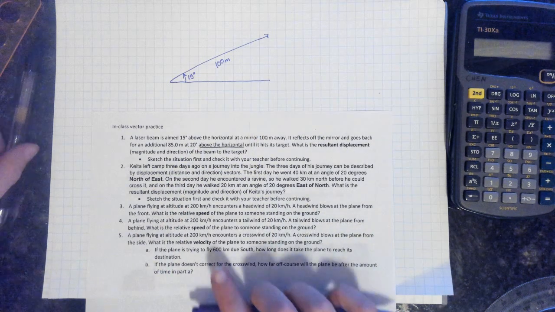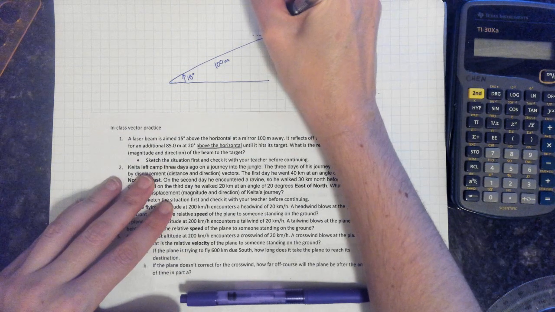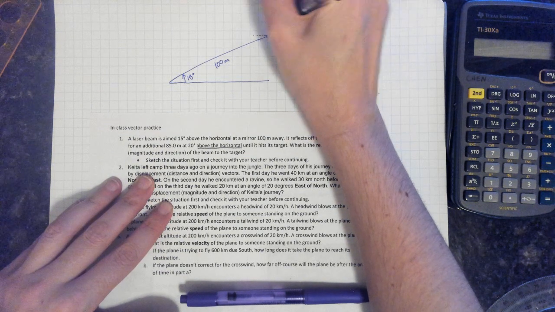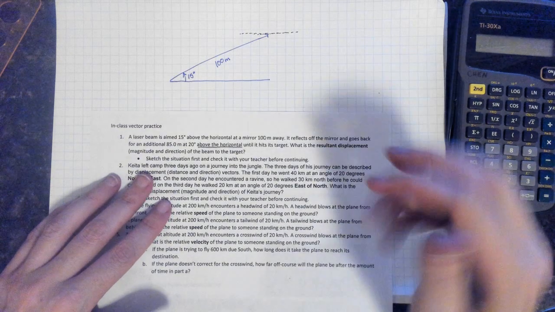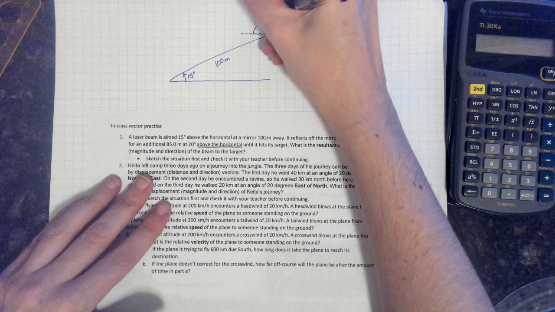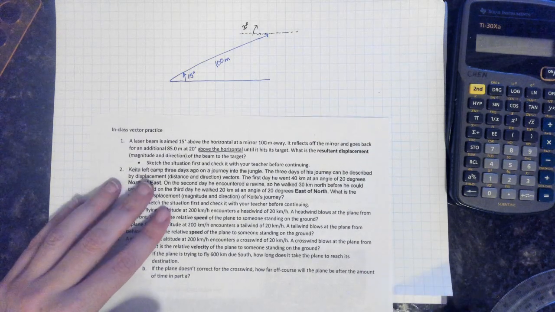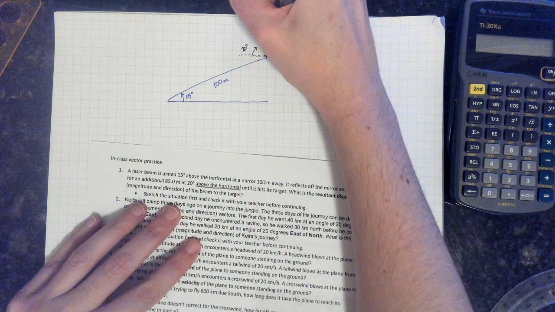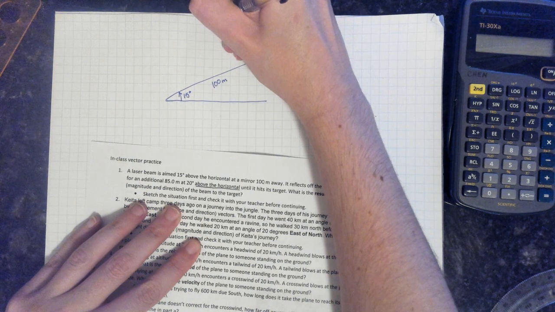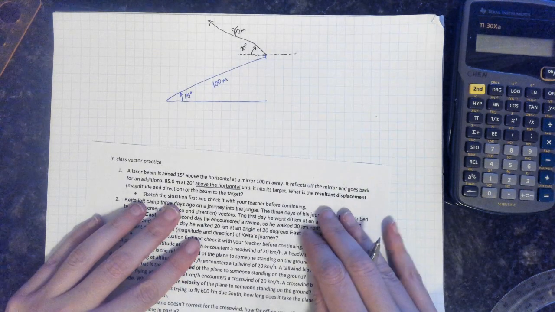No. What we're going to do is go from the horizontal where we are, so we're measuring from this horizontal line, and we are going to measure up 20 degrees from there. And then our object is going to go 85 meters in that direction.